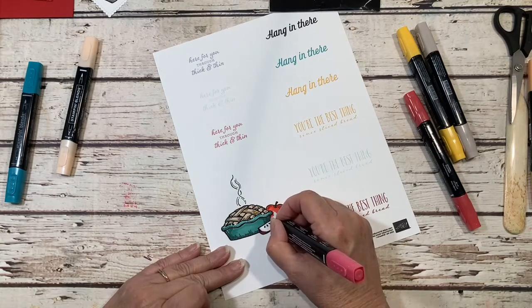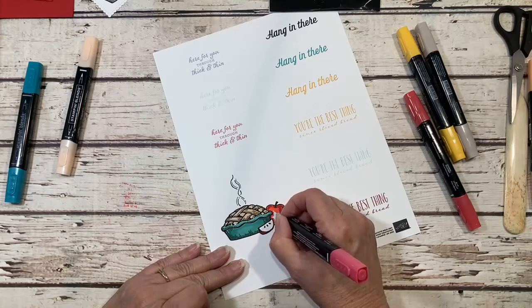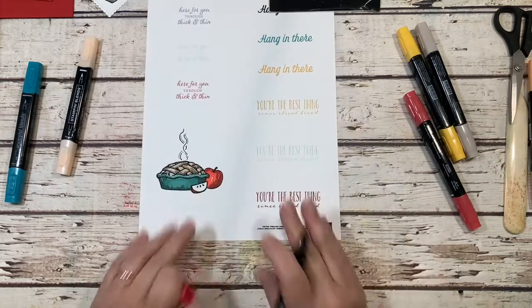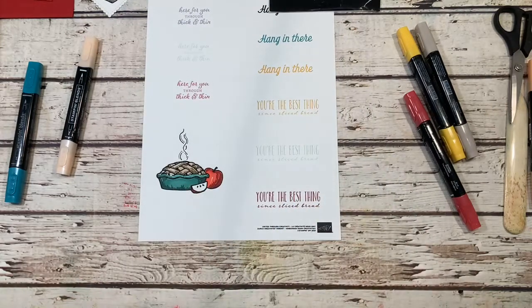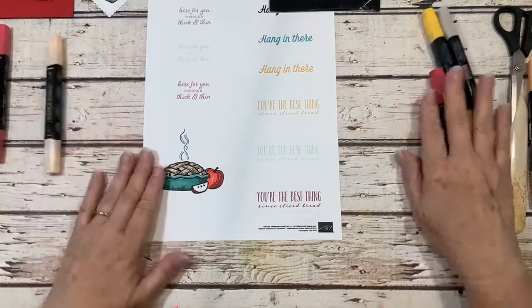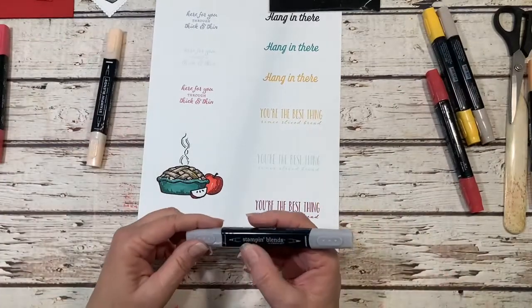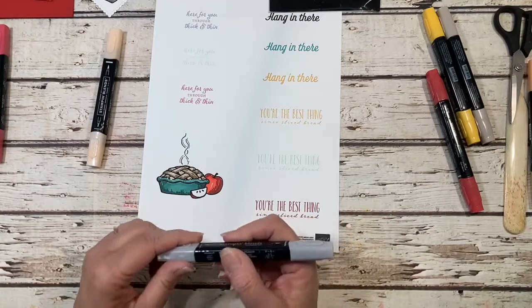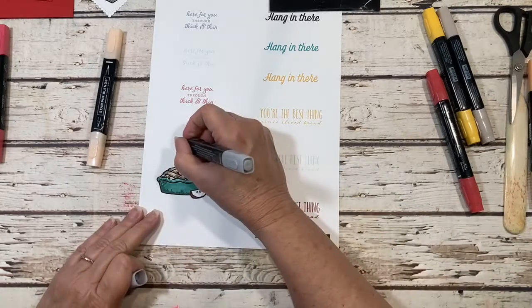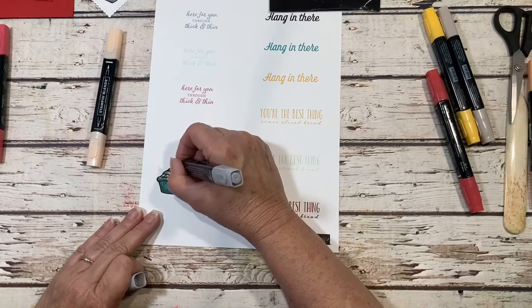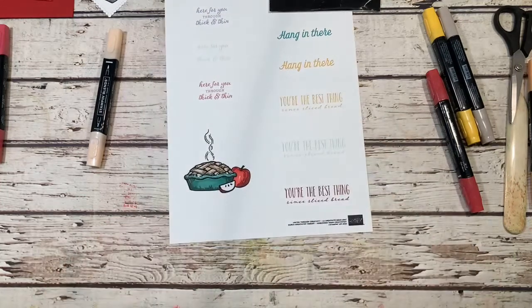I'm going to leave a small spot in the center as if it's the shiny part of the apple. Alright, so then we're going to take some Light Smoky Slate, and I'm just going to kind of wisp in a little bit of that for the steam. Okay.